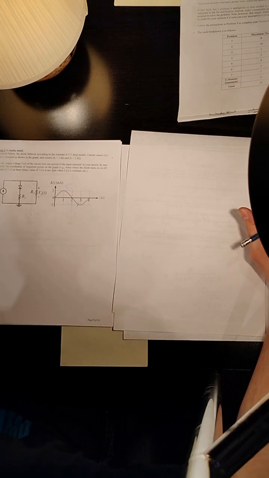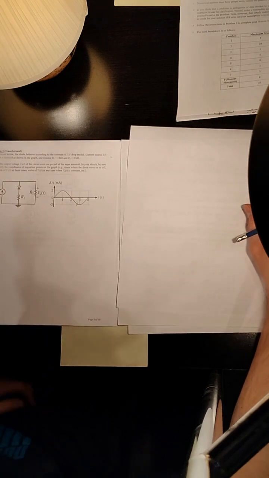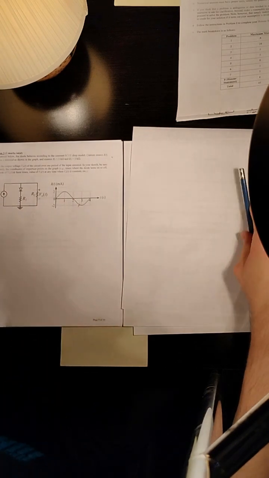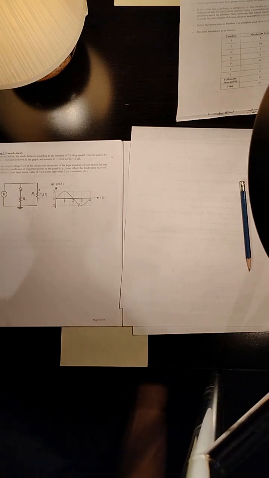In your sketch, be sure to quantify the coordinates of the important points on the graph, for example, times when the diode turns on or off, amplitude of the output voltage at these times, and the value of the output voltage of t at any time when it is constant, stuff like that. Okay. I will give you 5 minutes to contemplate this problem and think about how you would write out a solution, and then I will proceed with my own answer.